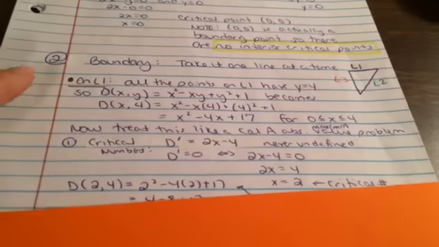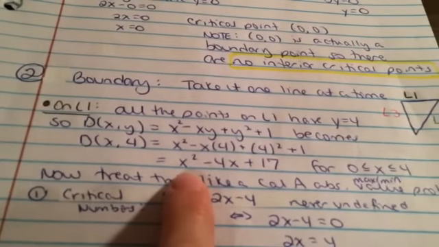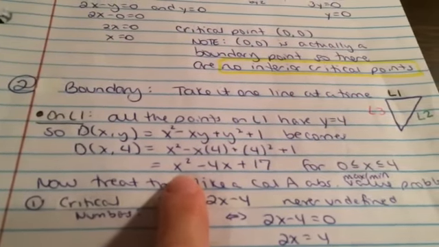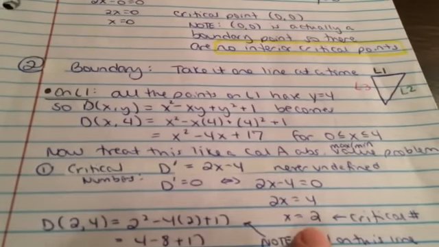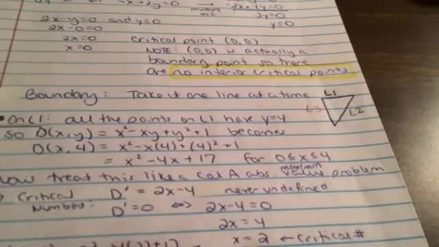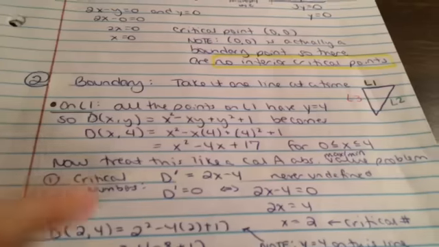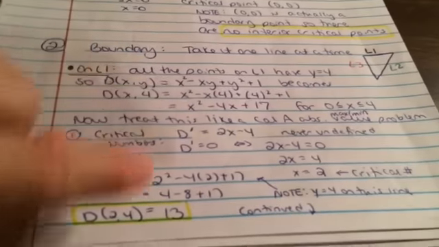So you've got to look at the critical numbers and the endpoints. Okay, so for the critical numbers, you take the derivative of this, and notice because it's a function of one variable, it's just a regular derivative, not a partial. So I take the derivative, it's never undefined, so I see where it's equal to 0. And now this is a critical number, because see it's one-dimensional now. So I plug it in, back up here, so x is 2, and I get 13.